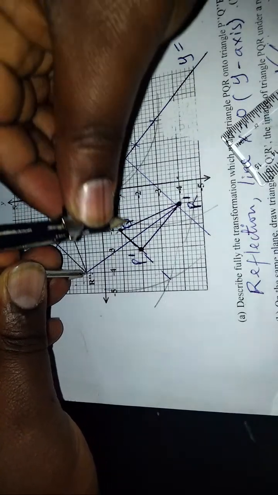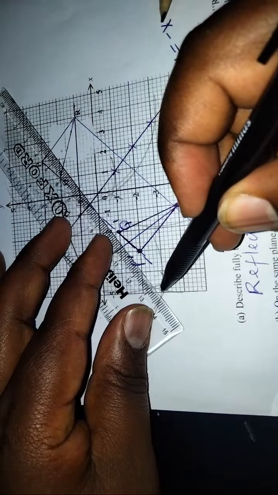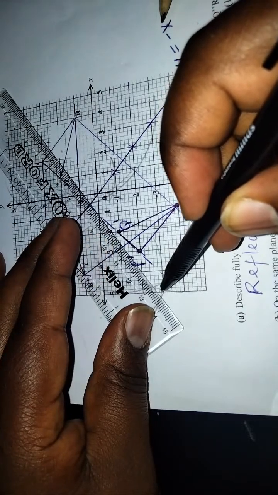So I stand here and I draw a bisector to the line which joins them. So I've drawn a bisector to the line joining them. Sorry, it should be on the two sides.